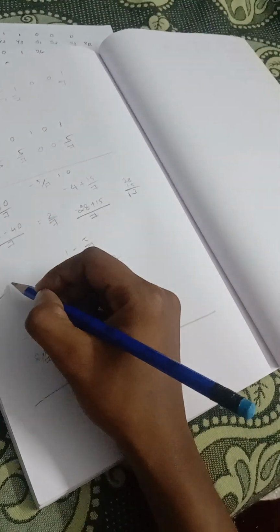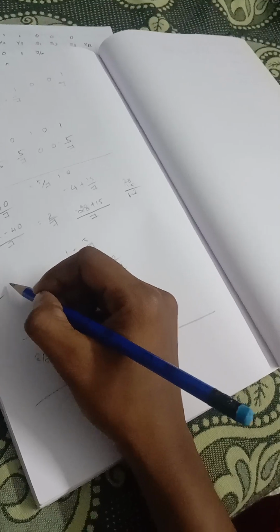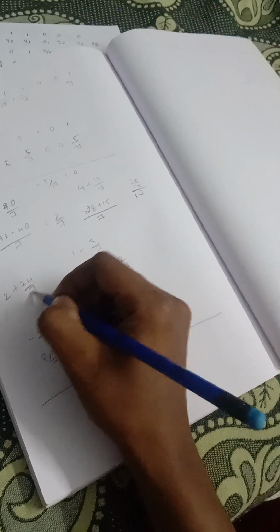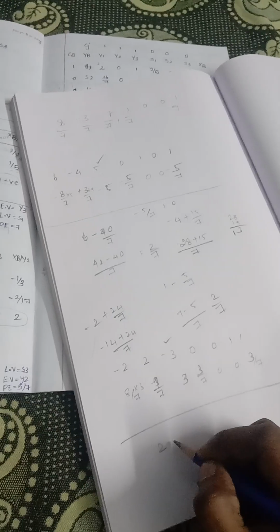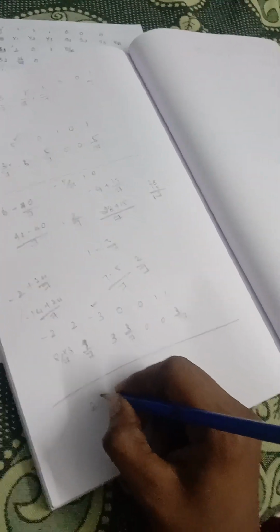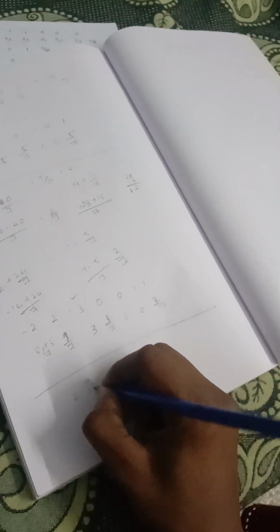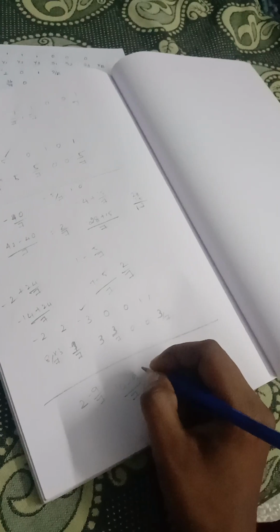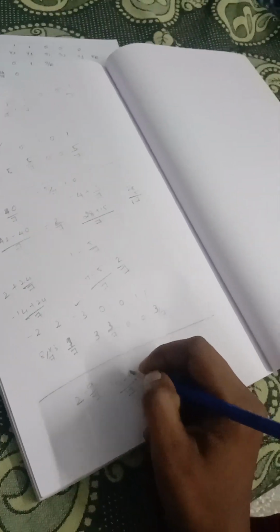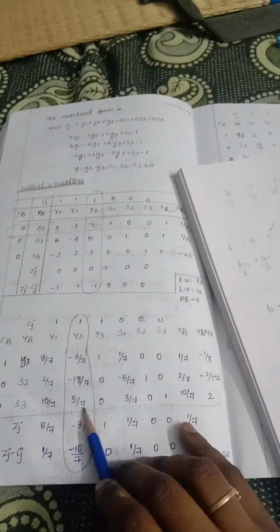Minus 2, 8 1 is 8, 8 3 is 24, plus 24 divided by 7, 7 2 is 14, plus 24 divided by 7, that is 10 by 7. This is one. And 2 minus 9 by 7. 7 2 is 14, minus 9 is 5. So 5 by 7. So here is 5 by 7.